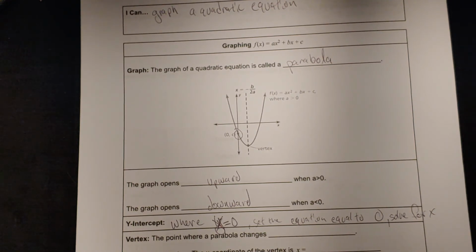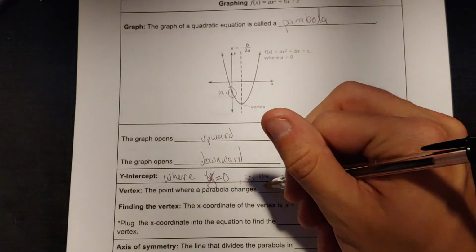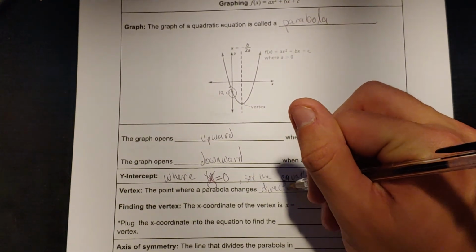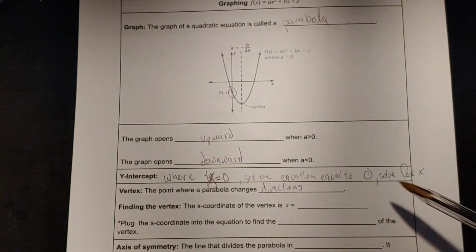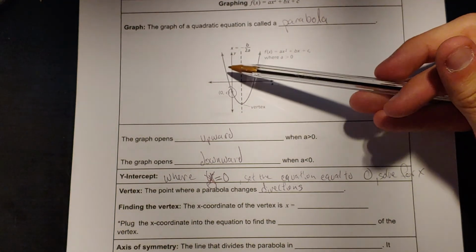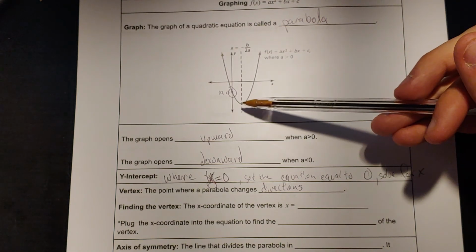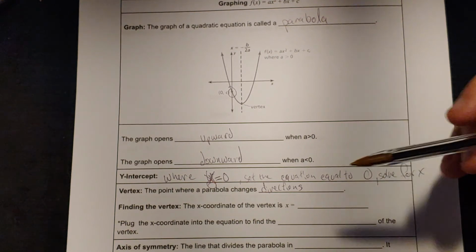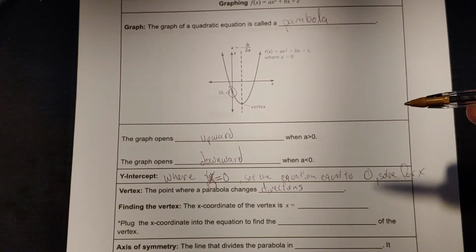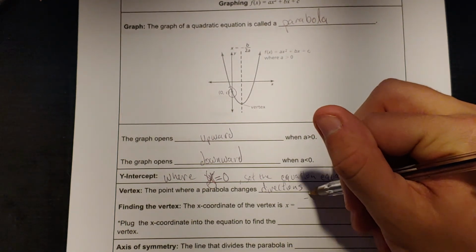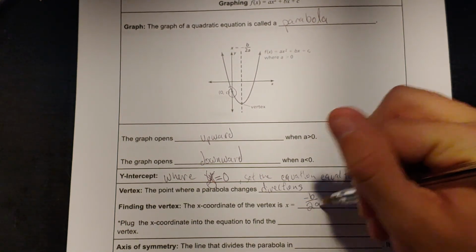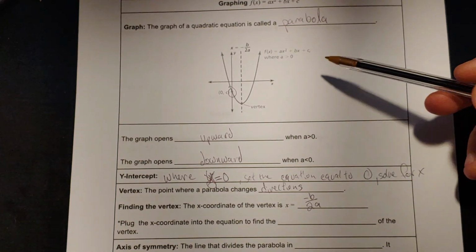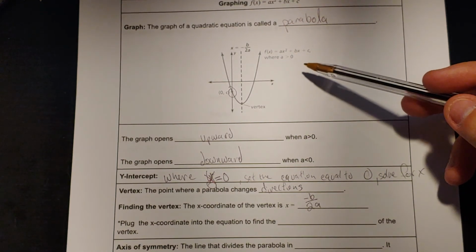The vertex, this is where the parabola changes directions. Up here on the graph, the parabola is going down, and then it hits the vertex, and then it starts going up. So it's going to be your topmost point or your lowest point. When you find your vertex, you're going to use the equation, the opposite of b over 2a, which they give you up here on the graph.